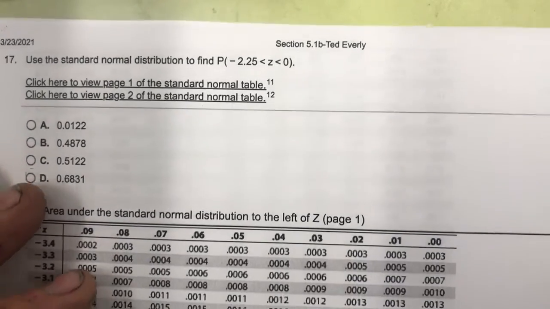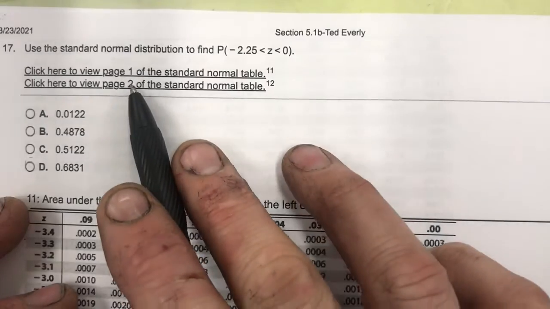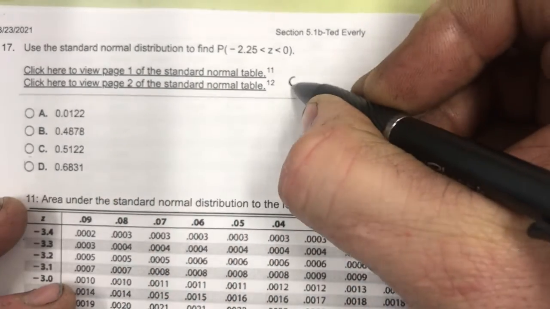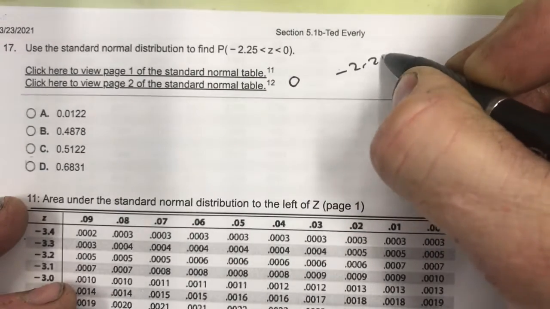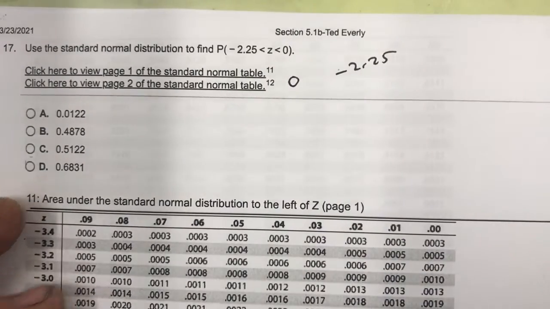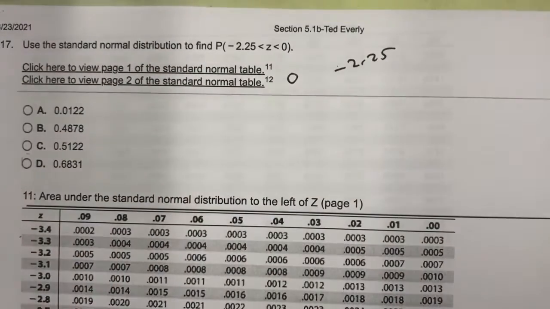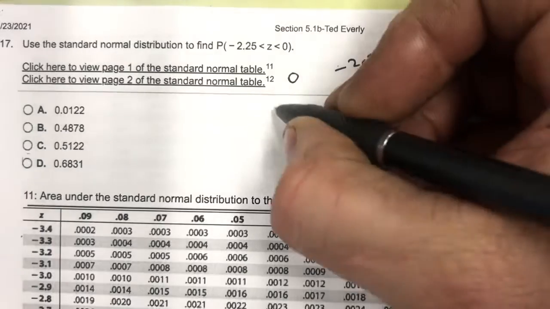Number 17. Use a standard normal distribution to find the probability that Z is between these two. So I'm going to look up 0 and negative 2.25, and subtract them, because it's between those two. Well, 0, I know is 0.5.